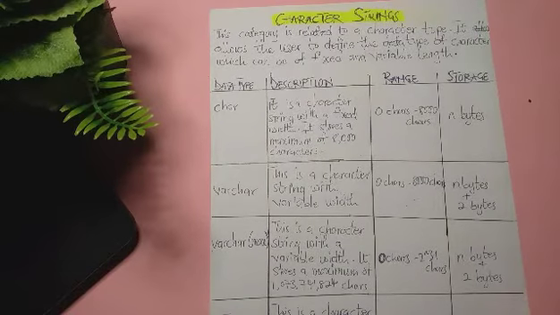And we have the varchar. It is a character string with variable width. The char has a fixed width, and the varchar has a variable width. The range is from 0 characters to 8,000 characters, and the storage is the number of characters you use, plus 2 bytes.